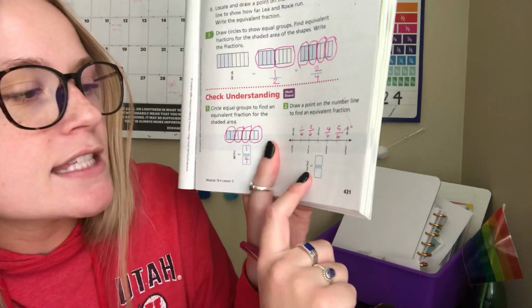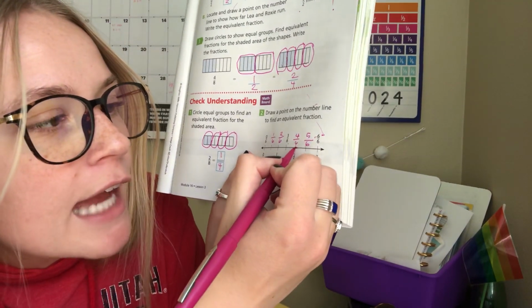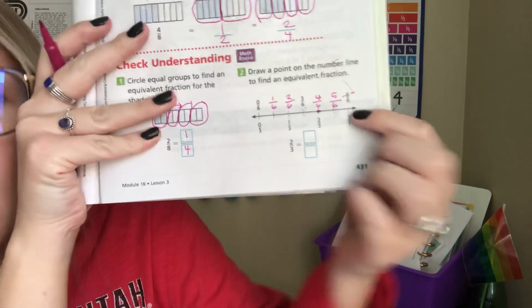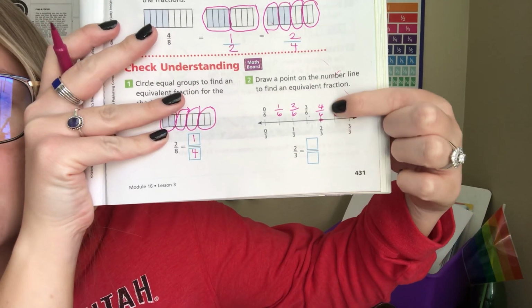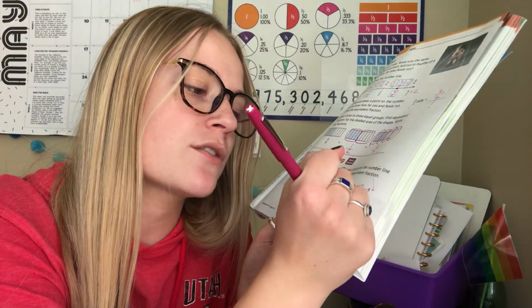Then it gives me 2/3. So I'm going to find 2/3 on the number line and see what fraction is on that same dot. So I look above and it's 4/6. So 2/3 is equal to 4/6. Yay! Last page.